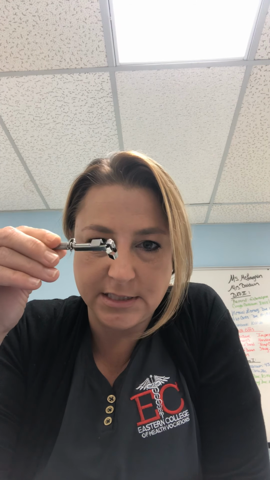All right, so this here is going to be the matrix system, and that's just going to sit around the teeth. It's going to fit around it so that whenever Doc's in there doing his restorative work, it makes it easier to get that material in there without anything getting on it. Your universal retainer is going to be your matrix band.